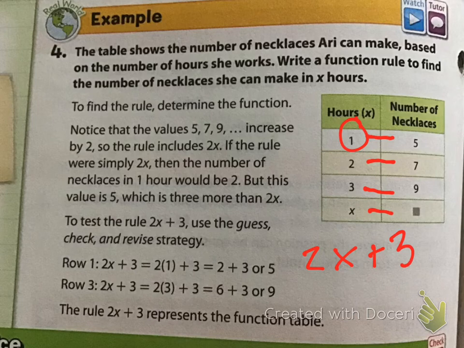And we can check it. What is 2 times 2? Show me on your fingers. 4. Add 3 to that. What do we get? 7. Hey, look, that's that answer. What's 2 times 3? Raising your hands. Rocco. 6. Add 3 to that. What do we get? Andrew? 9. Hey, look, that works. If we have x, 2x plus 3. So that's how we get that formula.